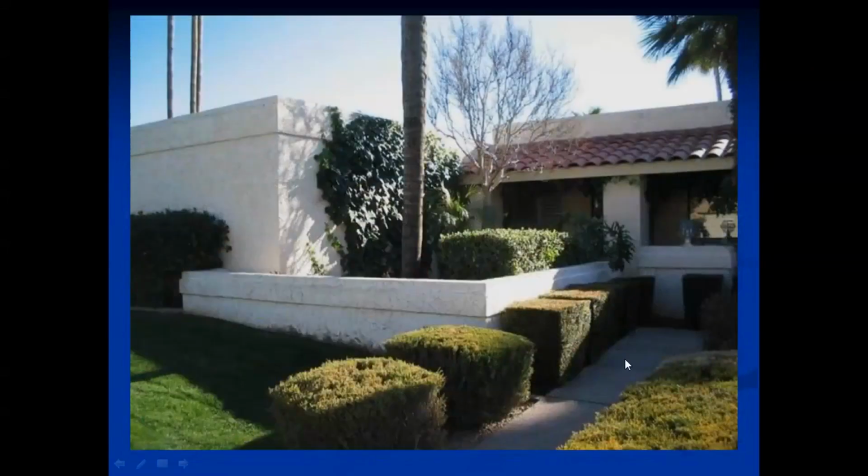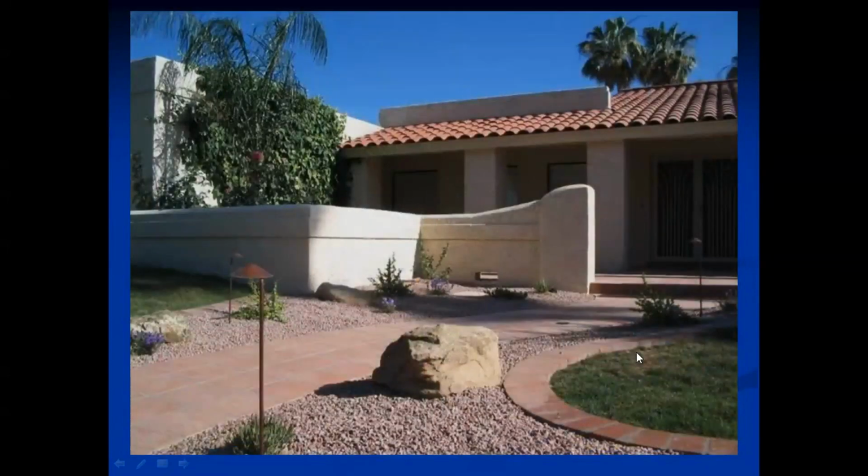This is kind of a formal landscape with the very neatly trimmed shrubs. They took those out, and they don't have to worry about them anymore. They kept some grass.